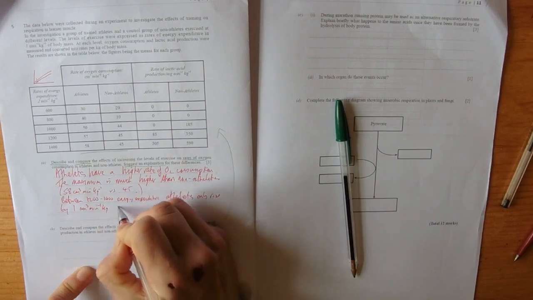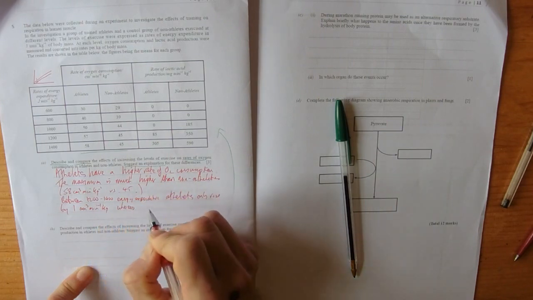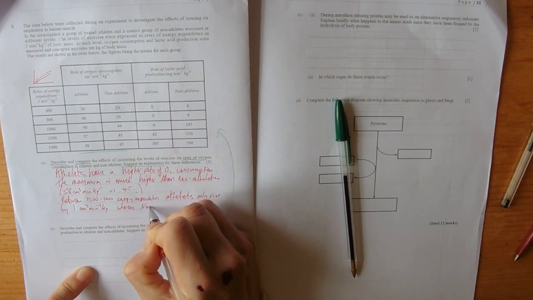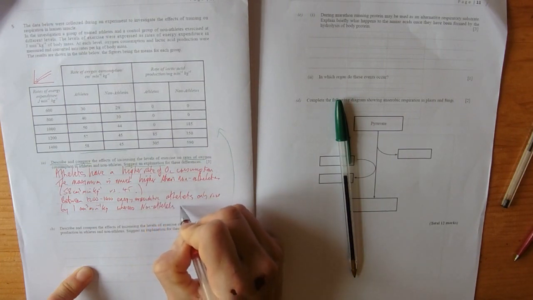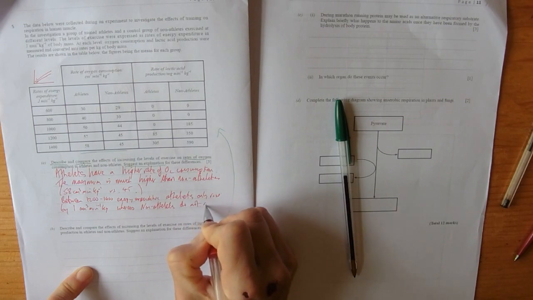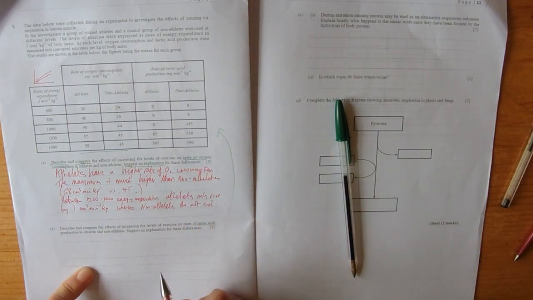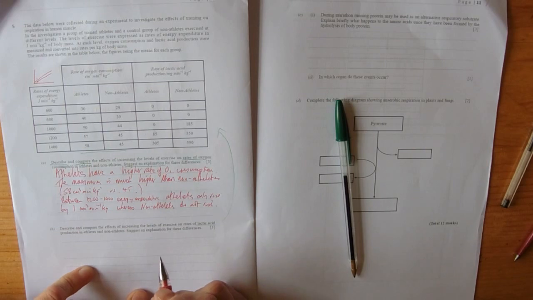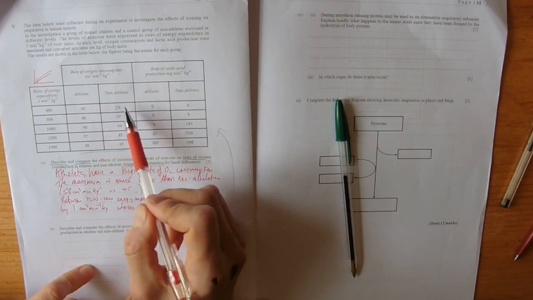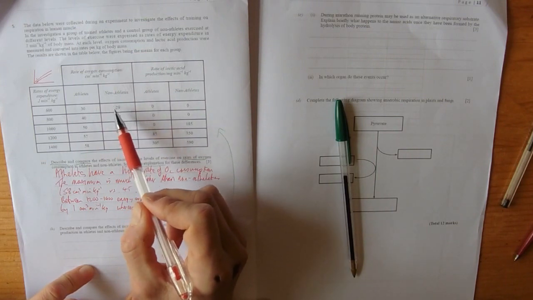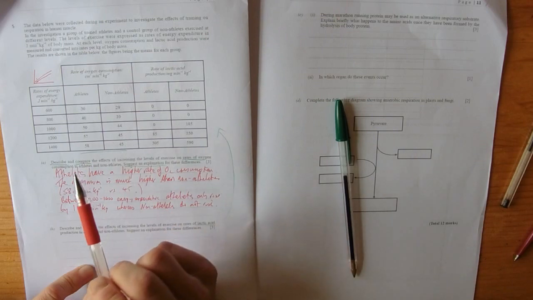Kilogram. Whereas non-athletes do not rise. So there's some comparisons. You could come up with some more. You could do it from the other point of view. Non-athletes don't rise as high, and so on.